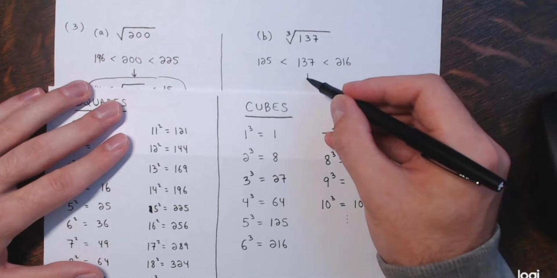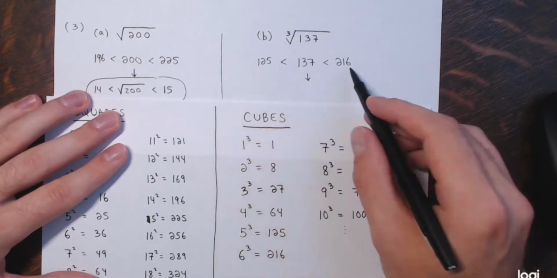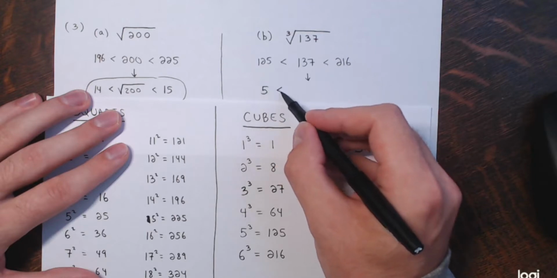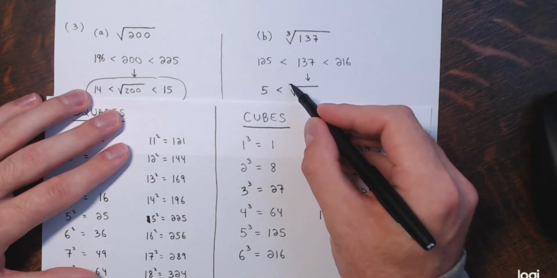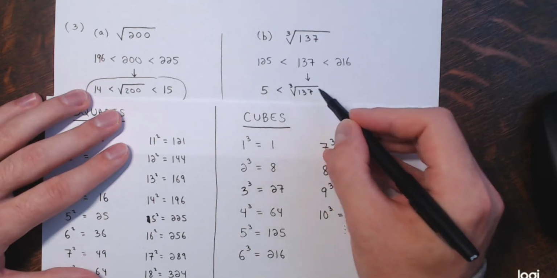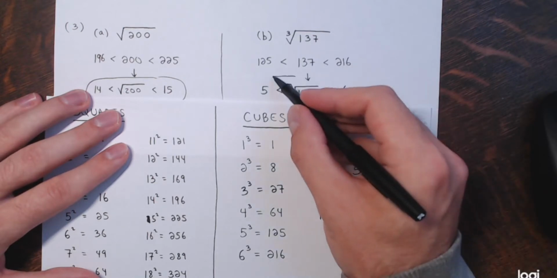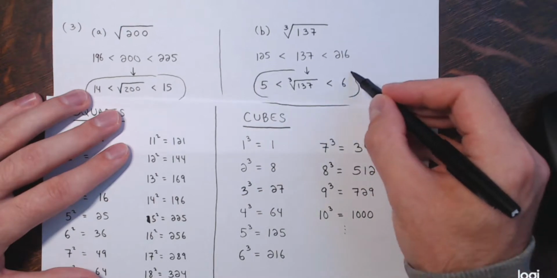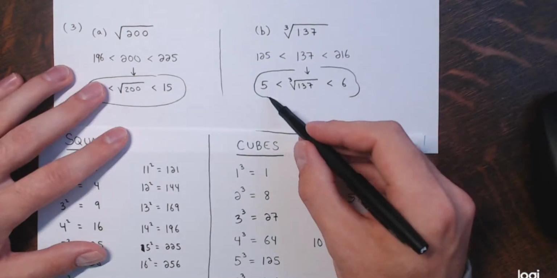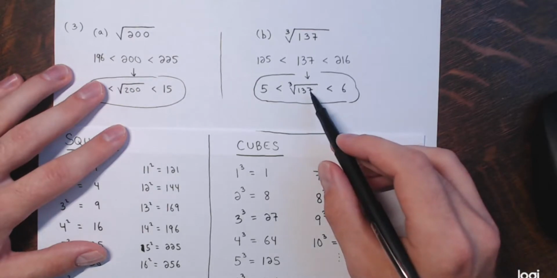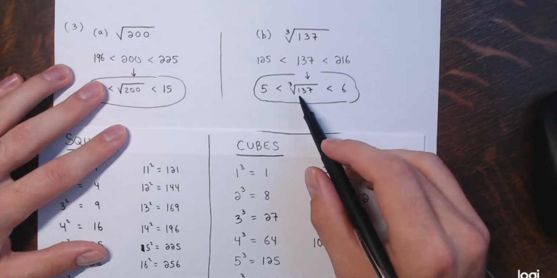And then this leads me to the following statement. Taking the cube roots of all these numbers, we have 5 is less than the cube root of 137, and that's less than the cube root of 216, which is 6. Alright, so again, this is what they want. Right? This cube root of 137 is going to be 5 point something.